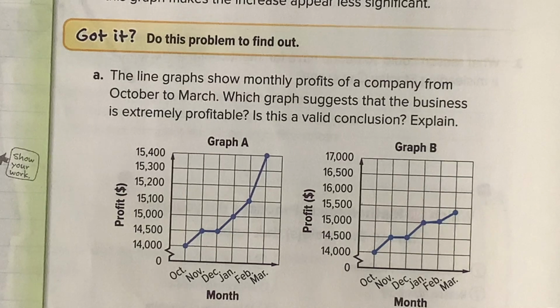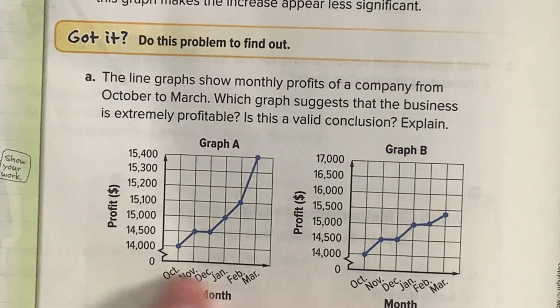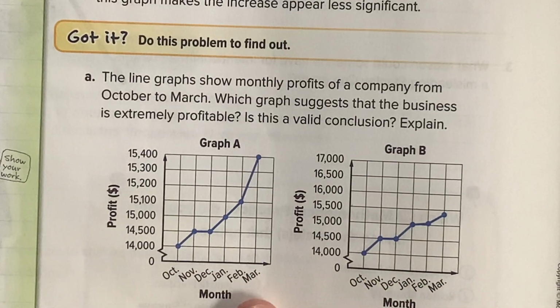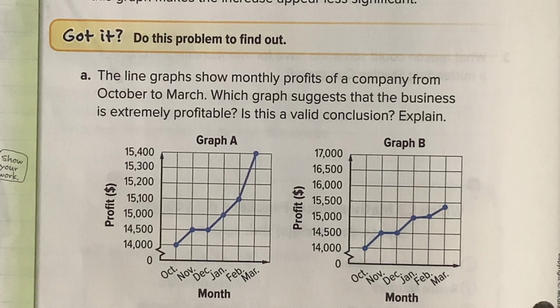Okay, so look at this. The line graphs show monthly profits of a company from October to March. Okay, it's the same spread. Which graph suggests that the business is extremely profitable?